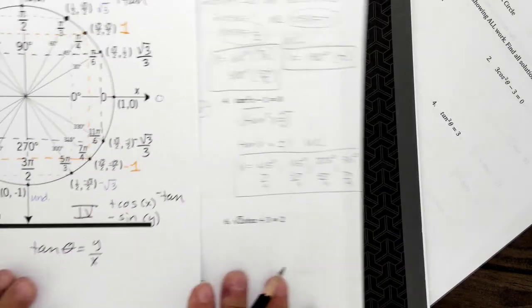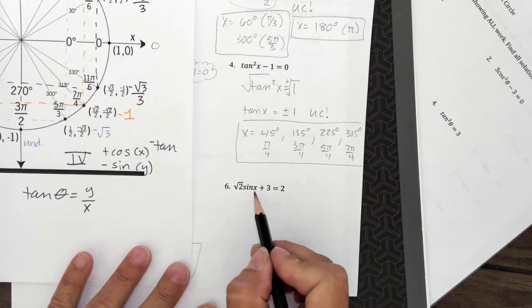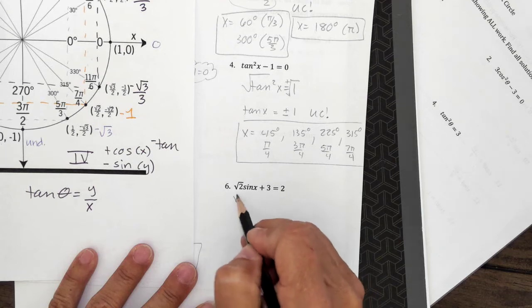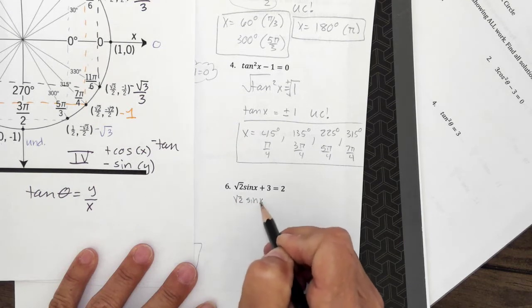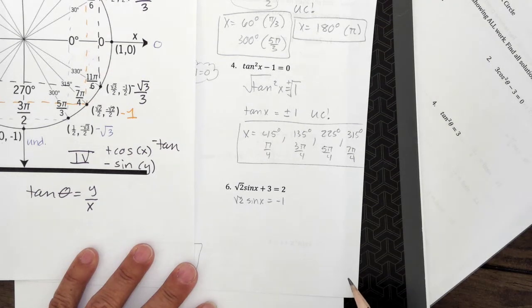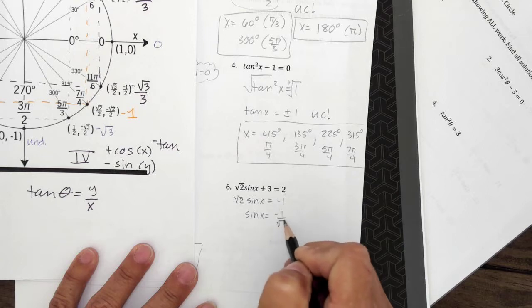And last, I'm going to try to get my sine alone. It's not squared, so I won't have to do square root. I won't have to do factoring. I'm just going to do good old algebra. So my first big move is going to be to take away that 3 to the other side and end up with a -1. My next move is going to be to divide the root 2 over.